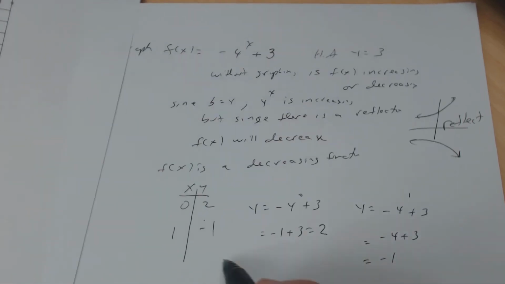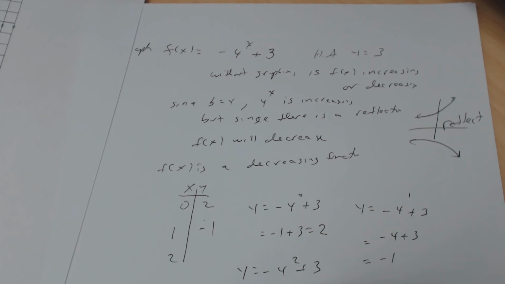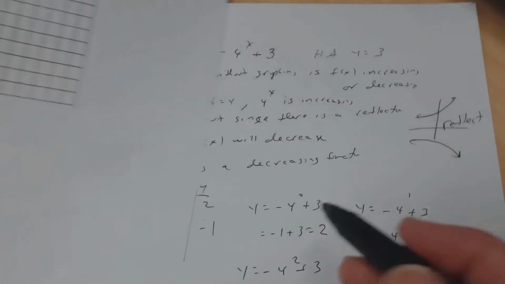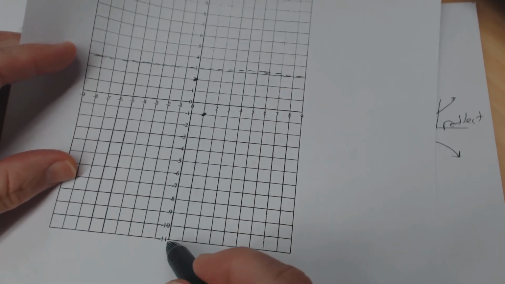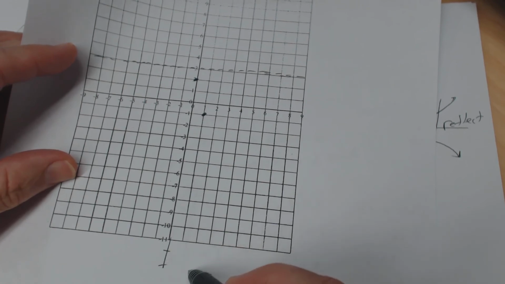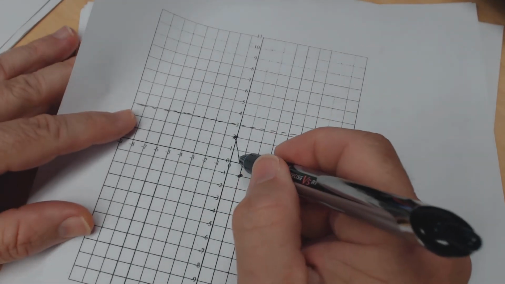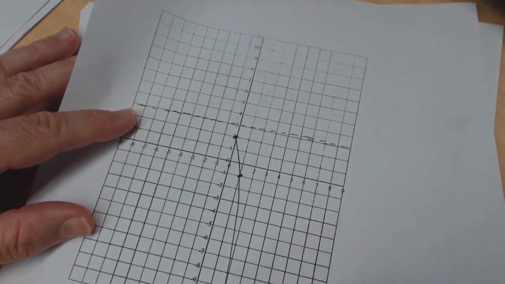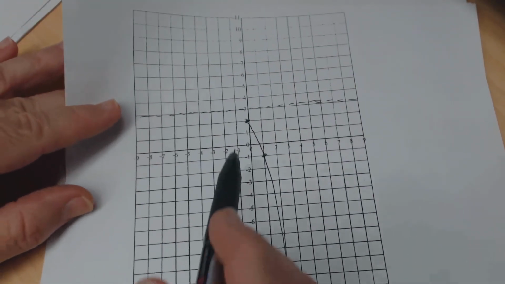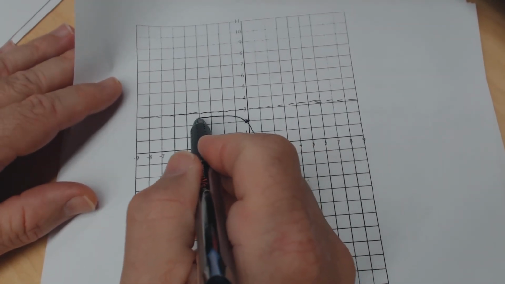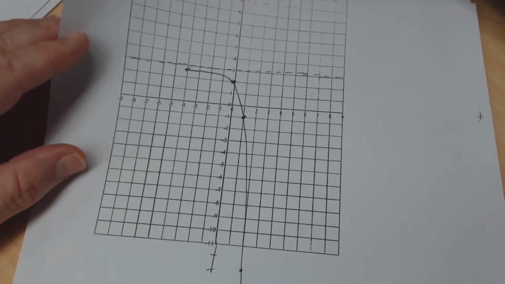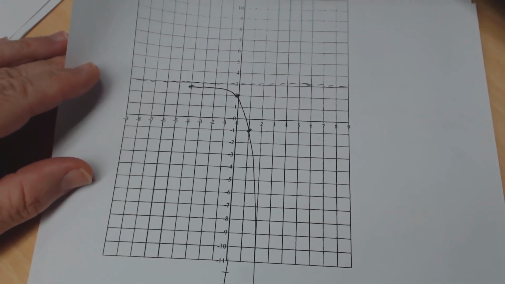If x is 2, I get y equals negative 4 squared plus 3. So that's negative 16 plus 3, which is negative 13. So 2, negative 13 is going to be, let's say, around here. So that part's going to look like this. Now remember, this part goes towards the horizontal asymptote without touching it. So do something like this, and you're done. That's all you do.